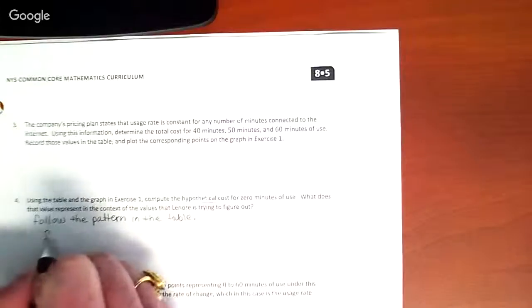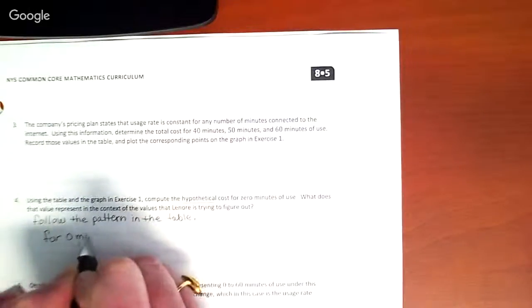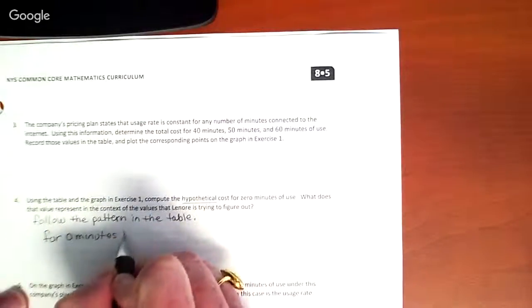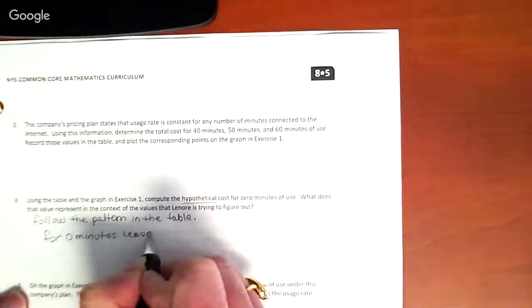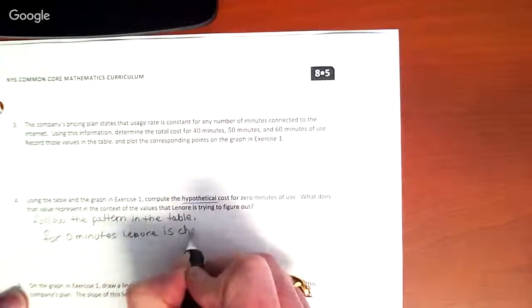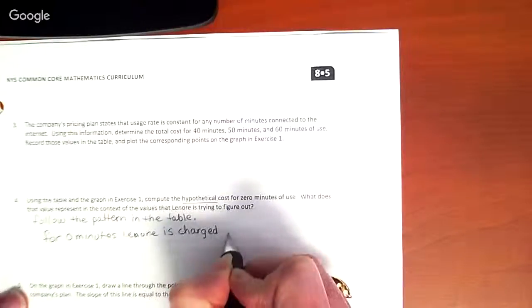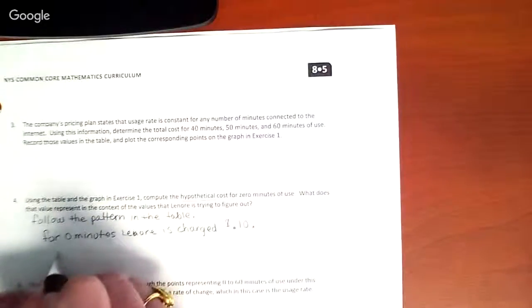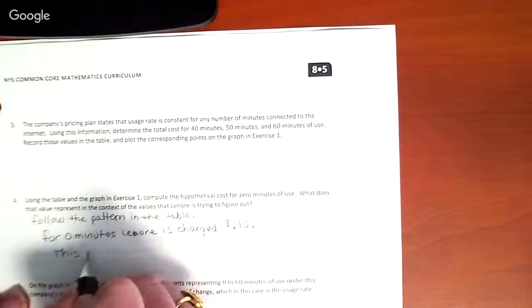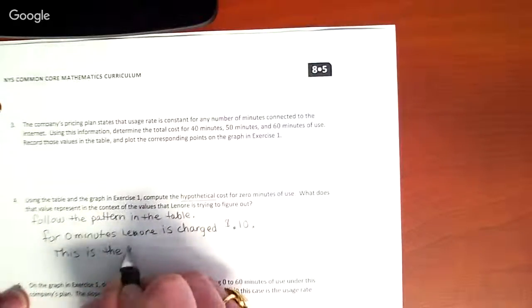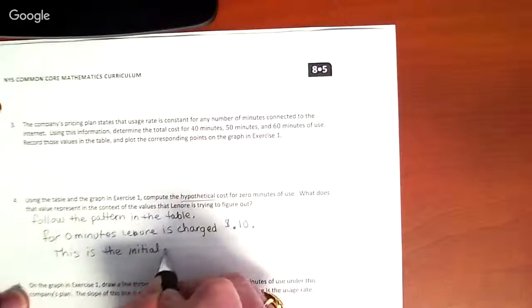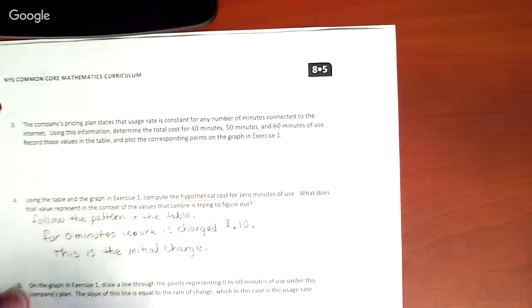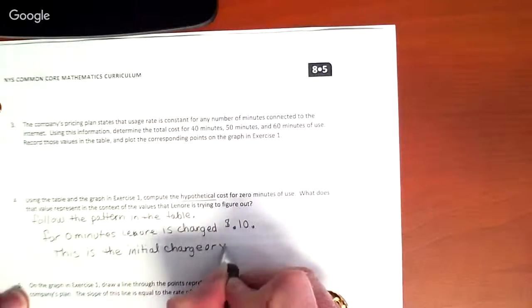For 0 minutes, Lenore is charged $0.10. This is the initial charge, or value.